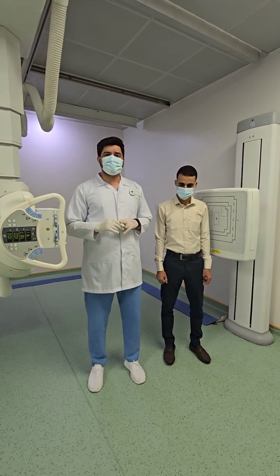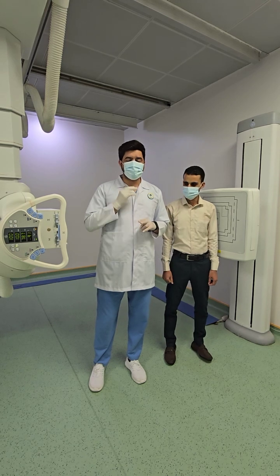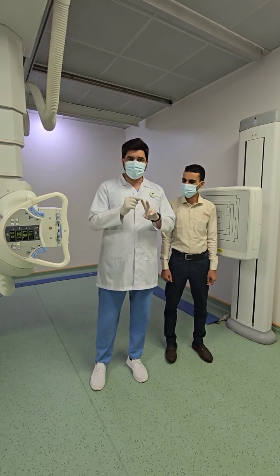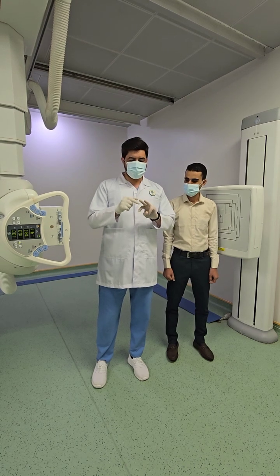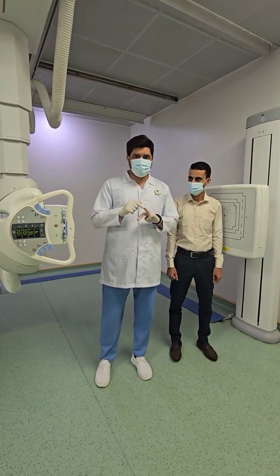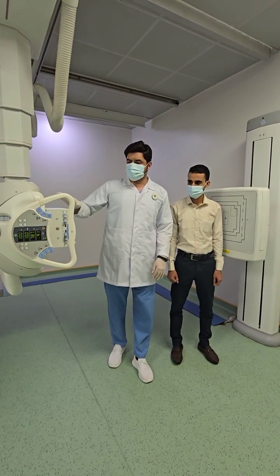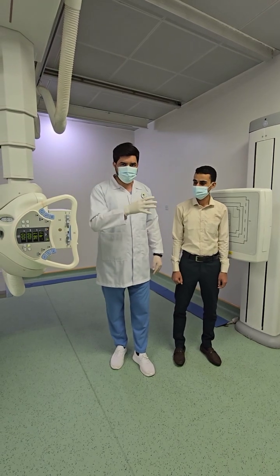Okay. In the standing, or erect, we have three further positions. One is PA, posterior anterior, another is AP, anterior posterior, and the third one is lateral. We will start from the PA. Okay, this is the X-ray tube. From here the X-ray will come out.